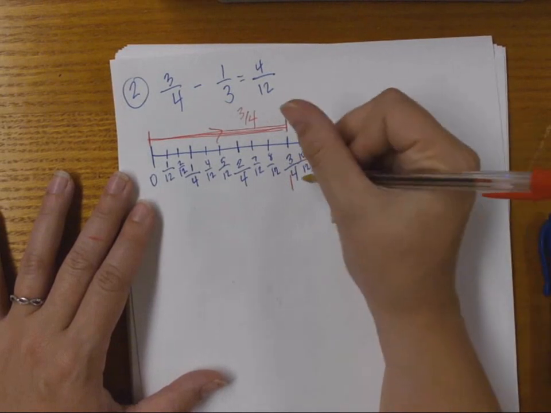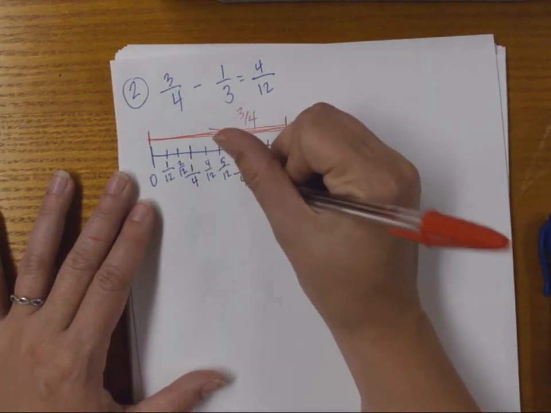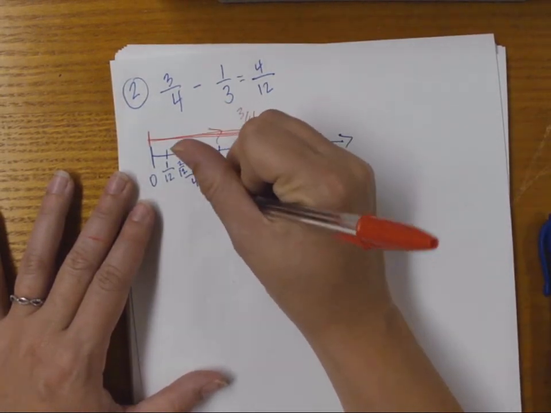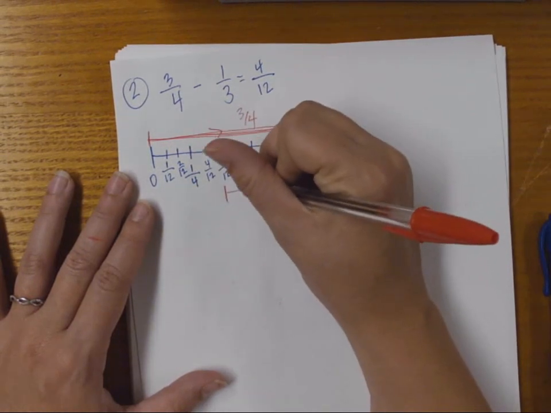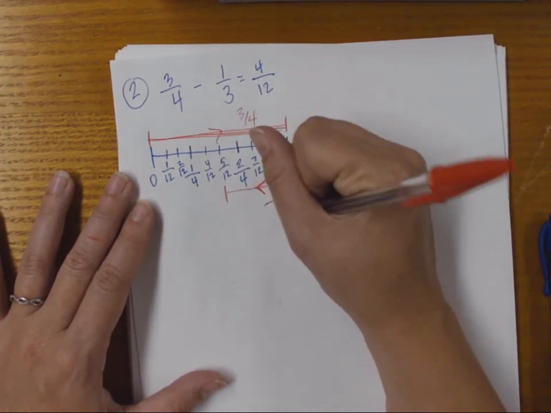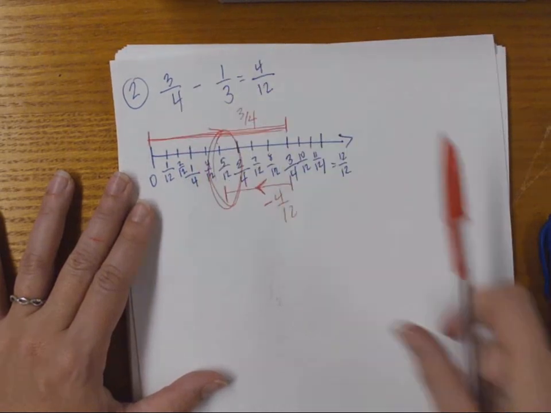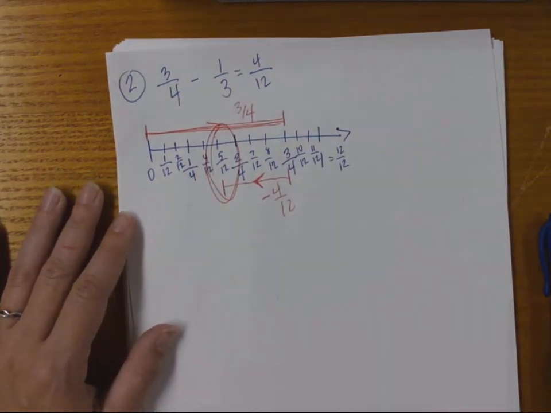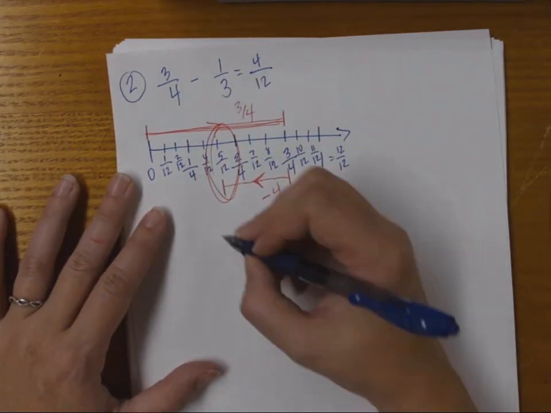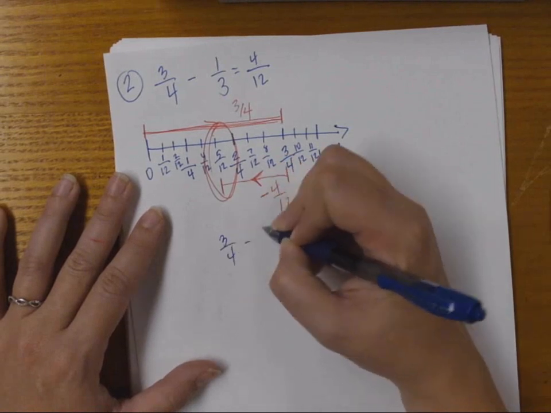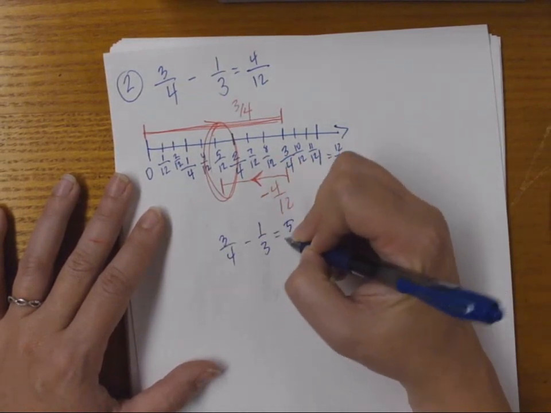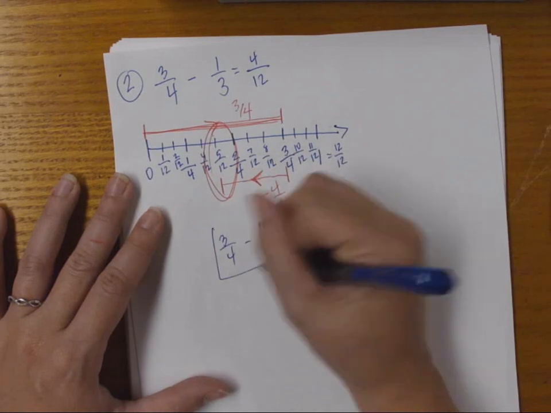So I need to take away 4/12, so that'd be 1, 2, 3, 4/12. I'm going backwards, and I end up at 5/12. So 3/4 minus 1/3 equals 5/12.